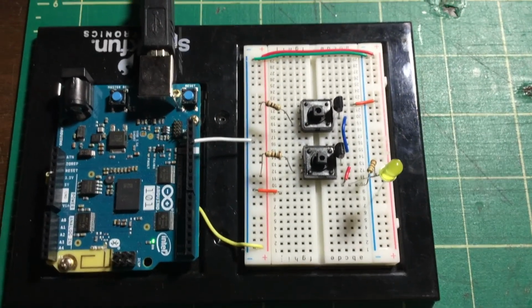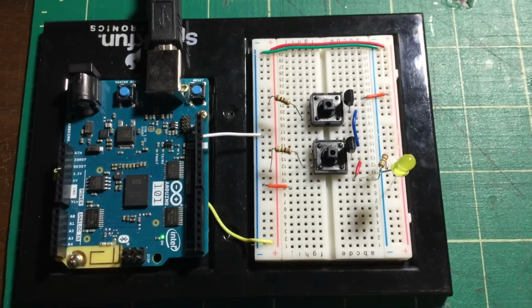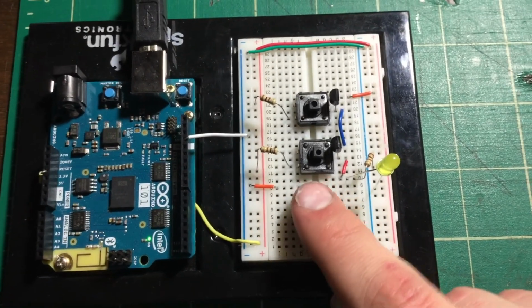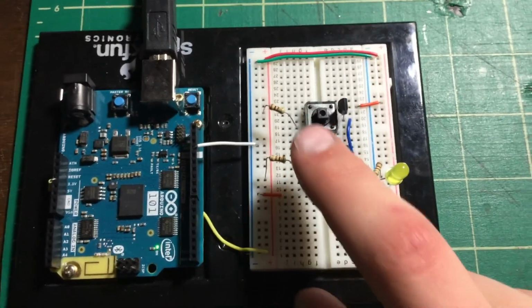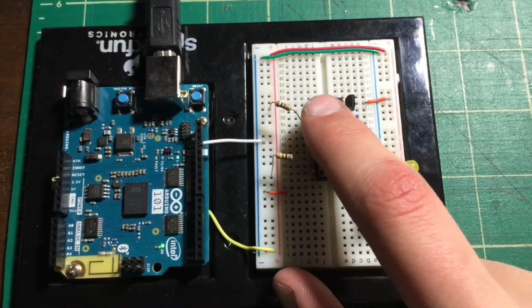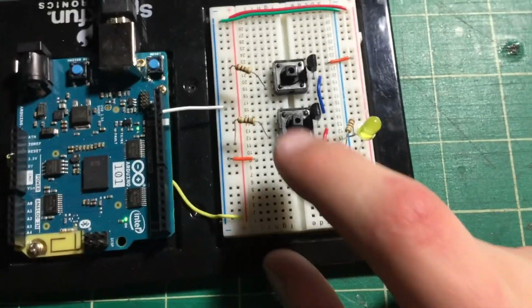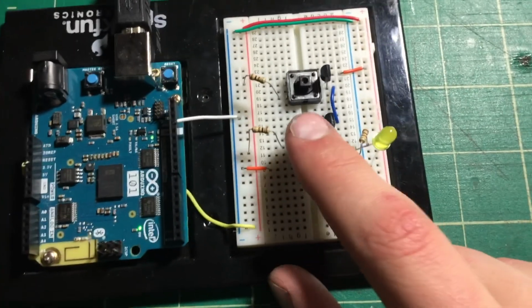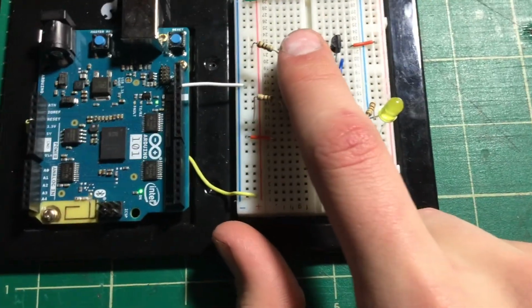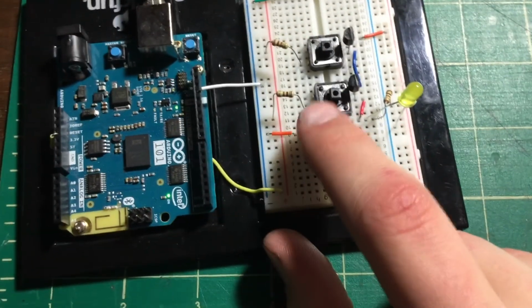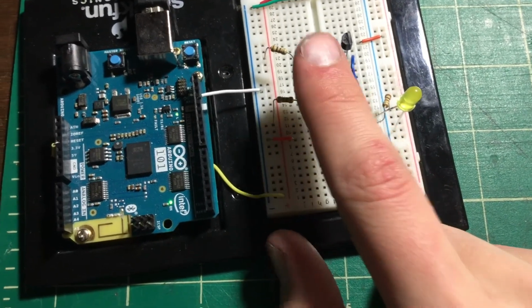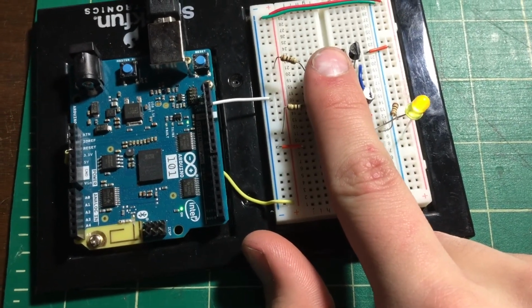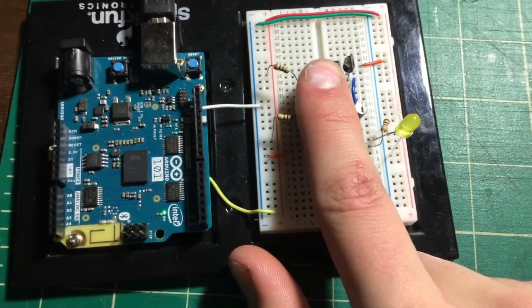Now, a real-life application of an AND gate: say you have a security system with a master switch to turn it on and off, and say this switch here is a motion detector. If this switch is off and the motion detector gets something, nothing will happen. But if this switch is on and then the motion detector detects something, you get the alarm to sound.